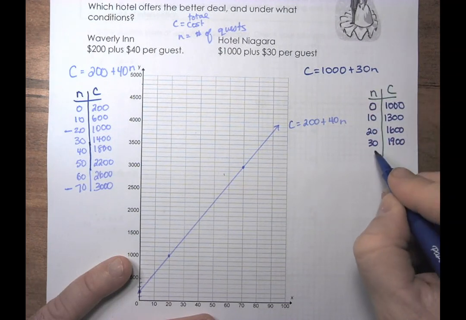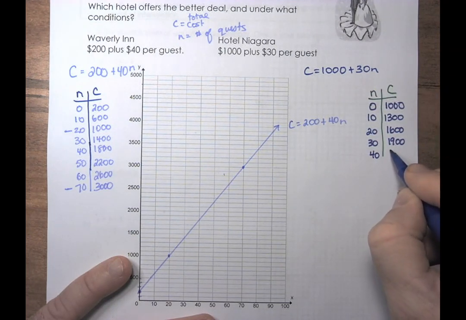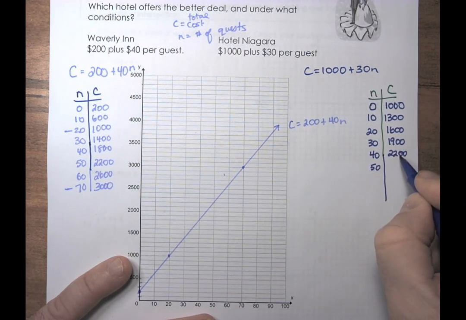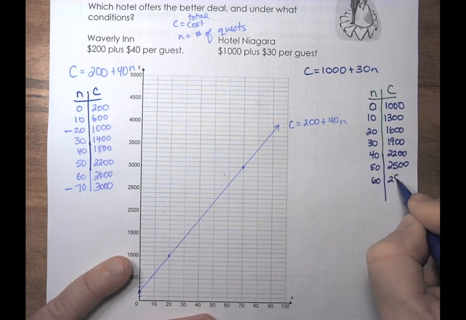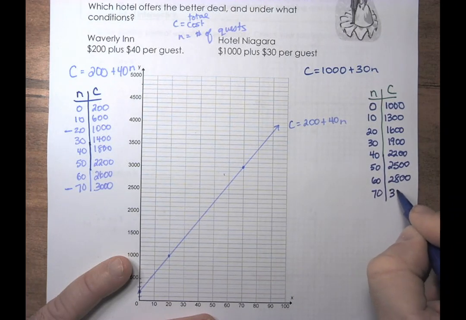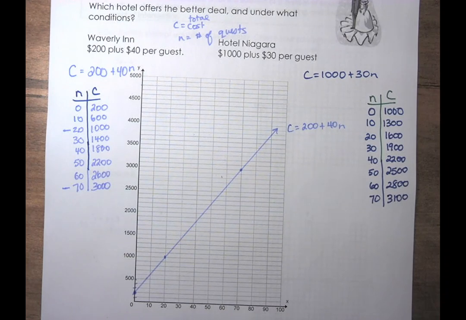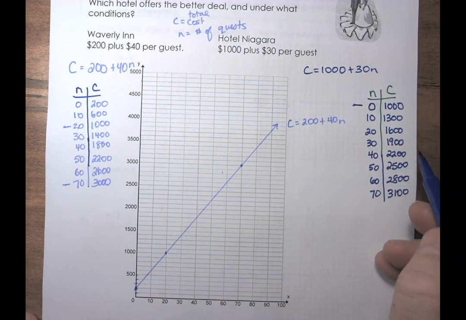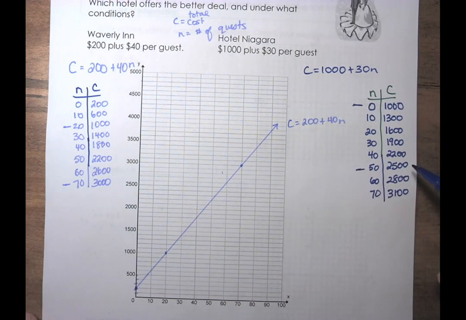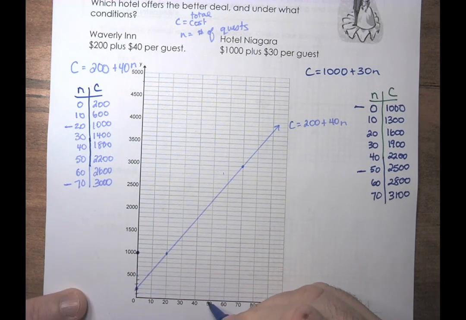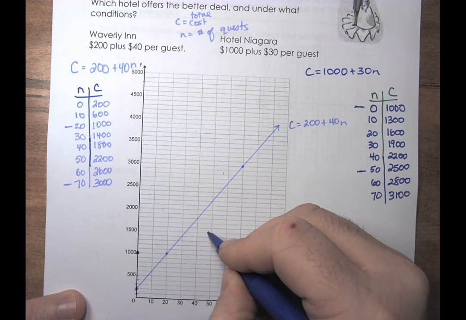So I know the pattern. 2,200. 50 is 2,500. 60 is 2,800. 70 is 3,100. And so on. So you pick some nice points. So I'm going to pick this one and this one because 1,000 and 2,500 kind of helps out a little bit. And then 50 is 2,500.